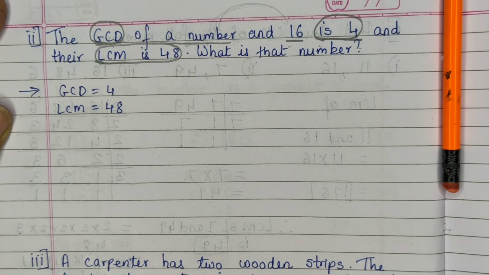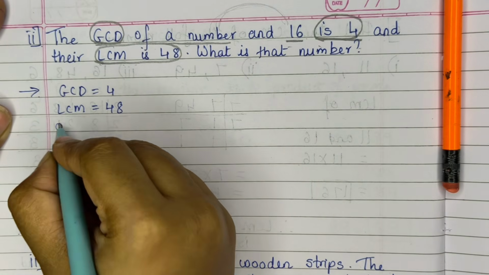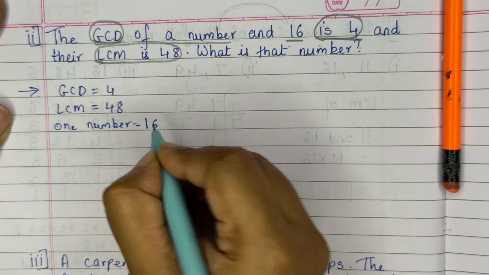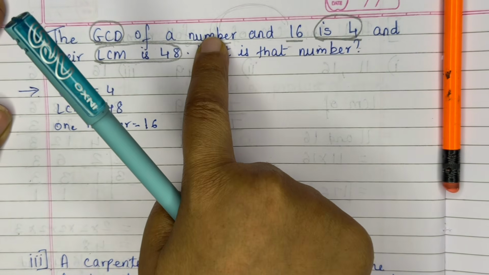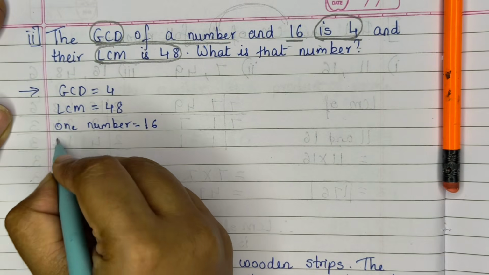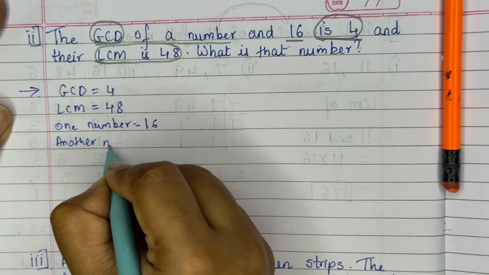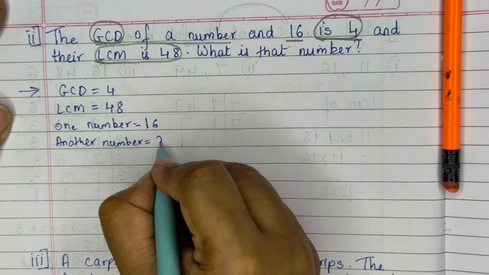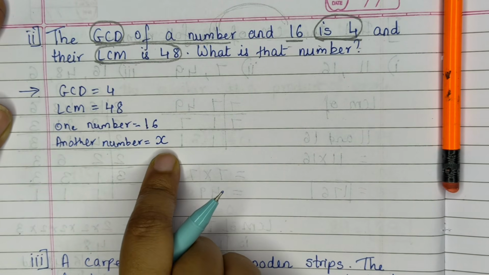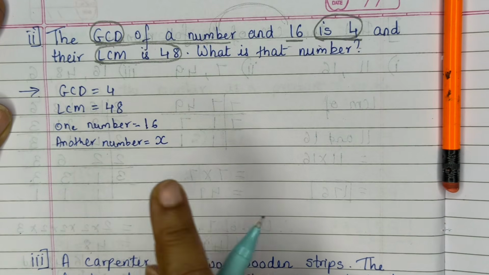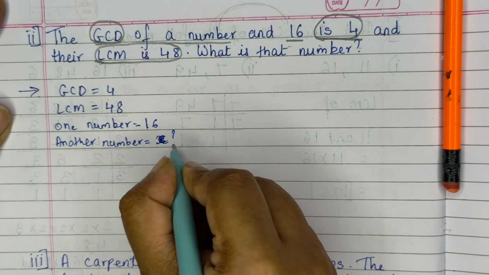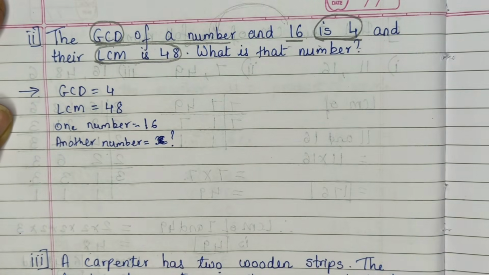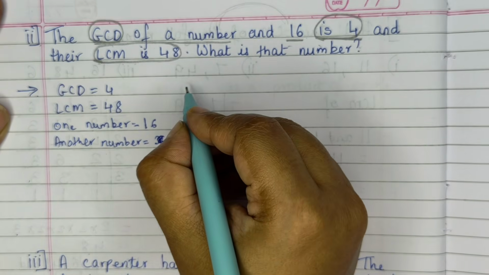So what we will write is, one number is 16. Another number is not given, so we will assume it as X, or you can also just put a question mark. Now you know the formula for this. What is the formula? Product of two numbers.